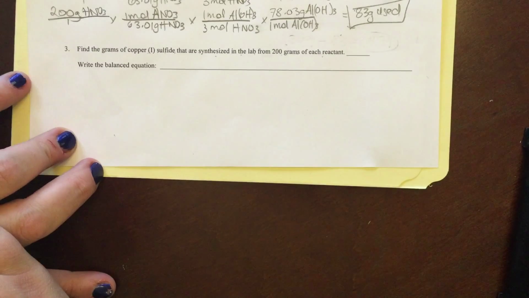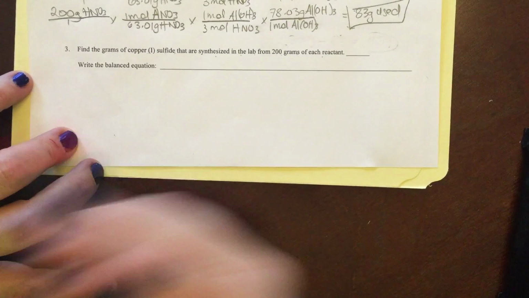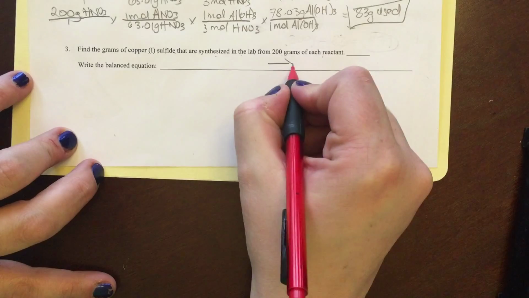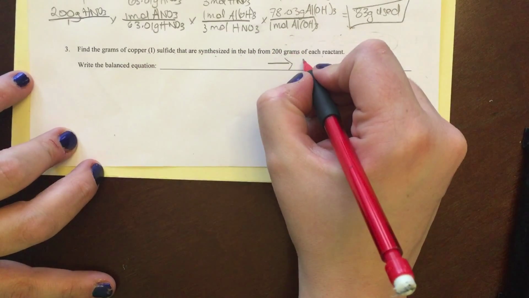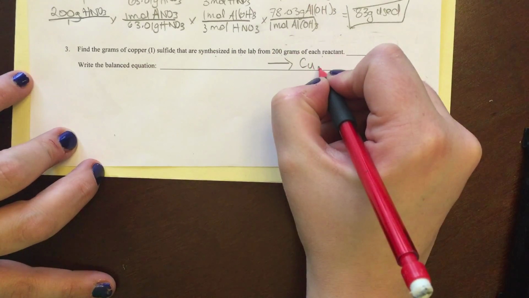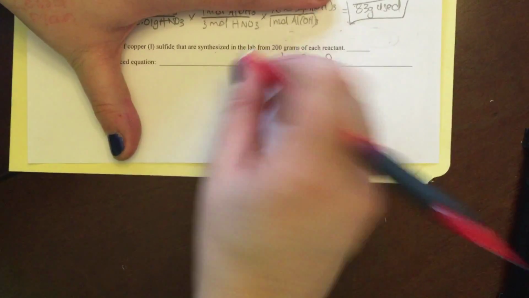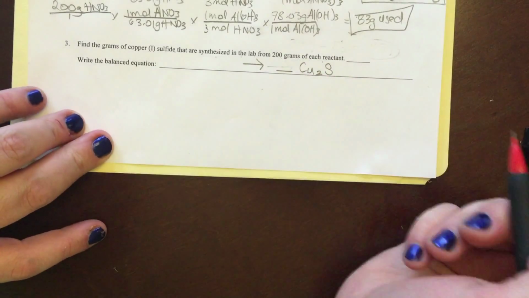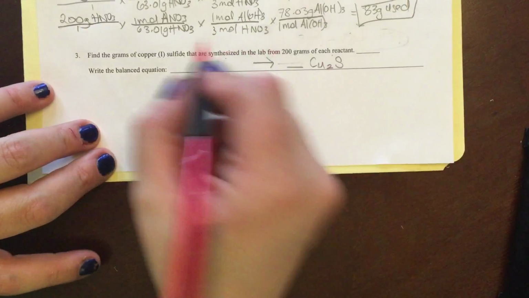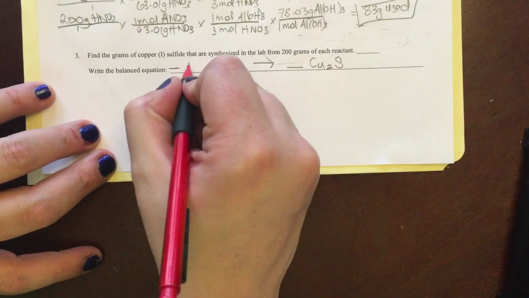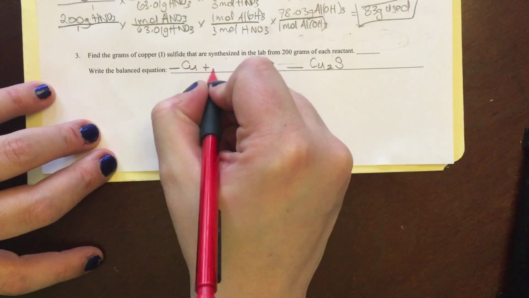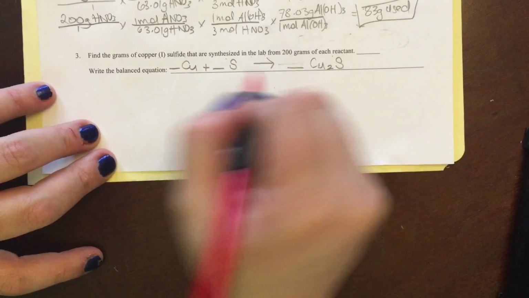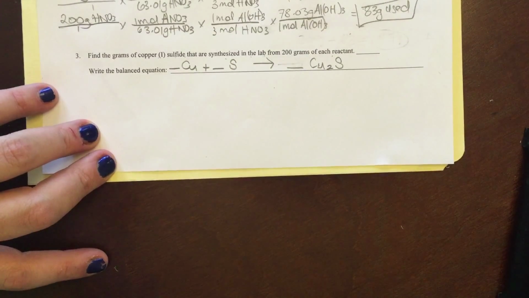This one here: find the grams of copper 1 sulfide that is synthesized in the lab from 200 grams of each of the reactants. Well, we first have to write the balanced equation. So we know this is synthesis, and we eventually will make copper 1 sulfide. I'm going to erase and leave some space for the balancing. And it says it's synthesized from each of the individual reactants, so then it's pretty easy. Copper and sulfur create copper 1 sulfide.